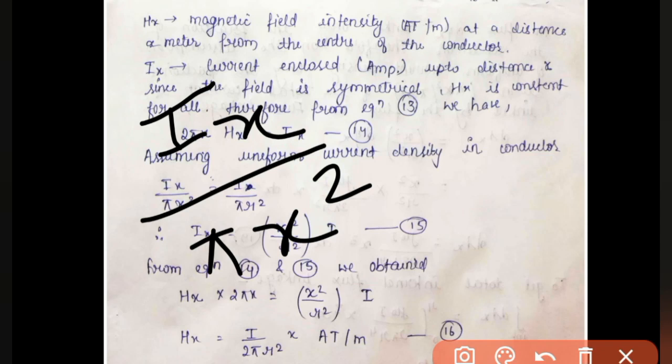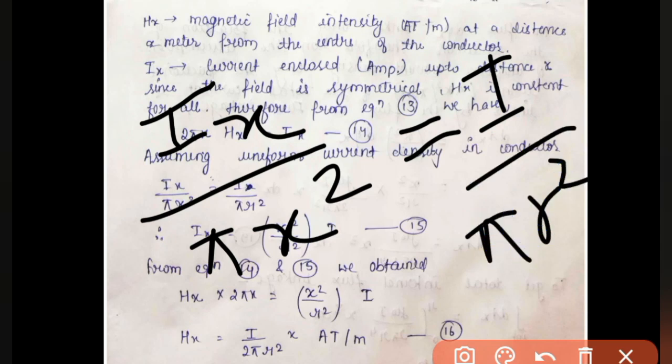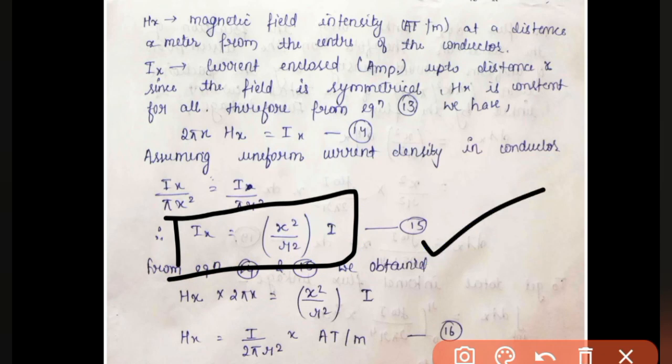Density is also uniform. It means at a distance x, density is Ix upon pi x square. It is the area. Density is current per unit area, equal to the density at a distance r, that is the whole radius, I upon pi r square. We are taking this. From here we can calculate Ix. This is the Ix and it is equation number 15.